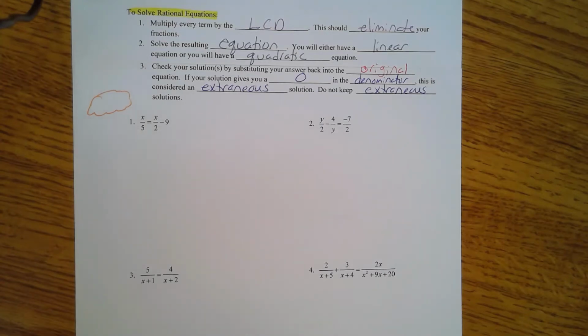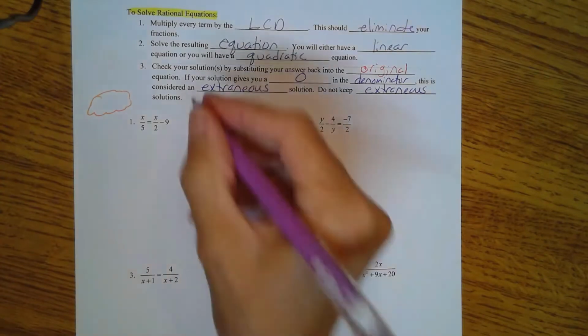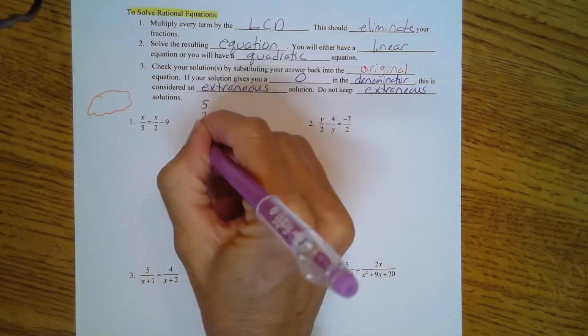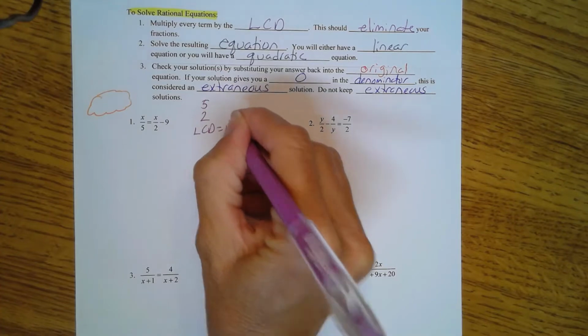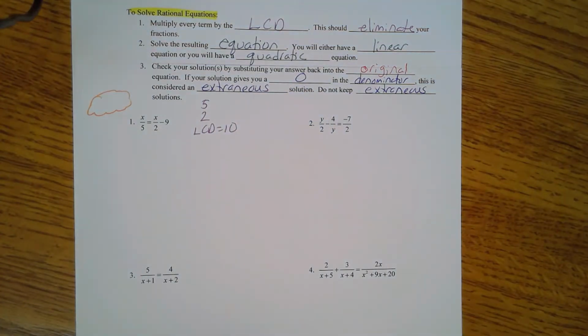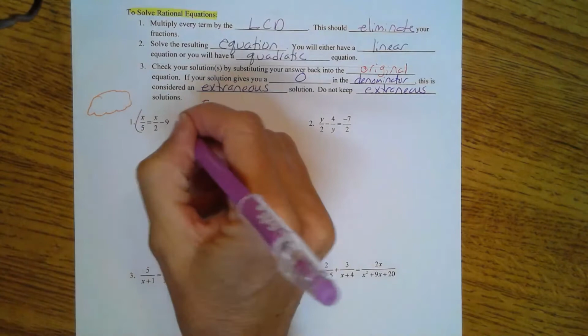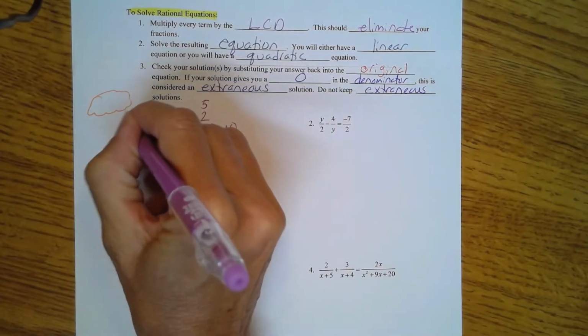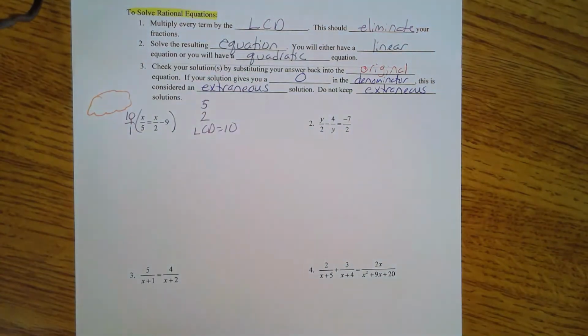We find the LCD. So how do we do that? Well, we take our 5 and our 2, and we decide what's the first number 5 and 2 can both go into, and we know the LCD is 10. So we're going to multiply every term by 10. When we do so, what I like to do is go ahead and put parentheses on the whole thing and put 10 over 1. Now I'm going to show this step, but then I'm going to start skipping it because they cancel out.